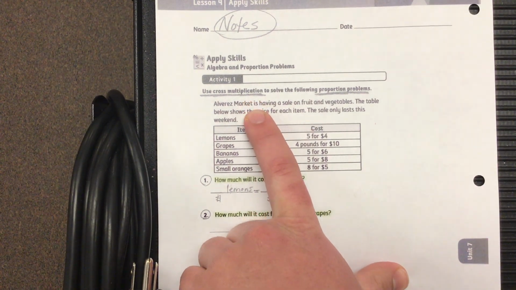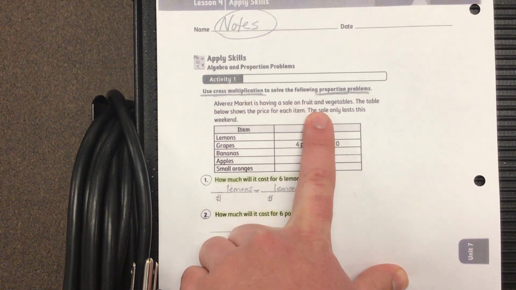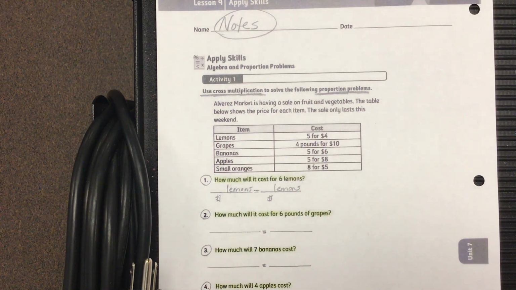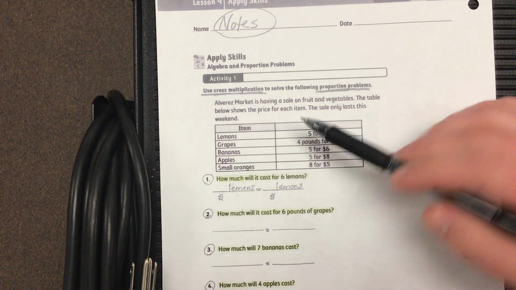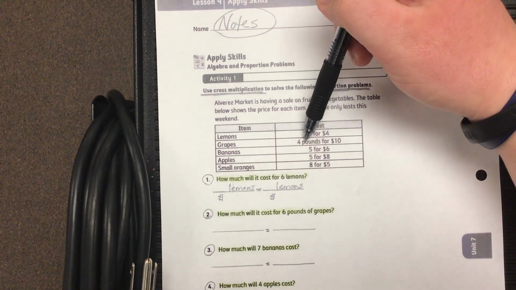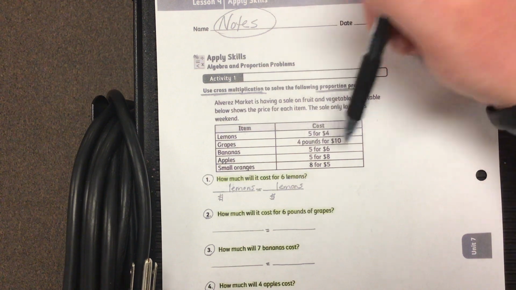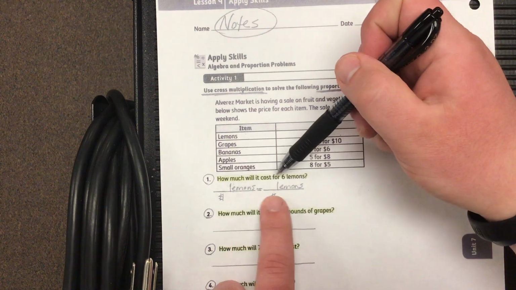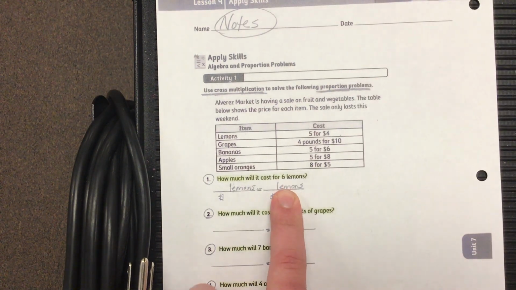Now on the back side, we're going to use cross multiplication to solve the following proportion problems. We just worked on cross multiplication. Here's our chart. It says for 5 lemons, they cost $4. For 4 pounds of grapes, they cost $10, and so on. Question number 1 says, how much will it cost for 6 lemons?